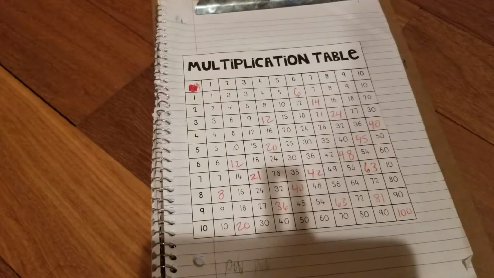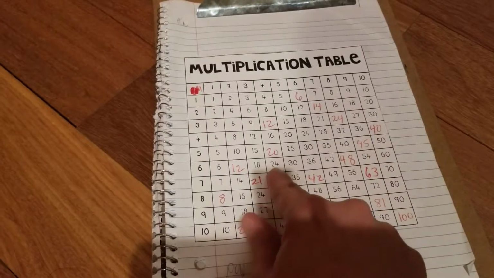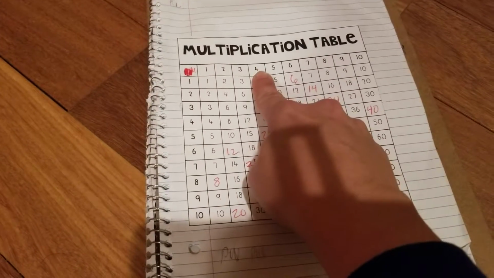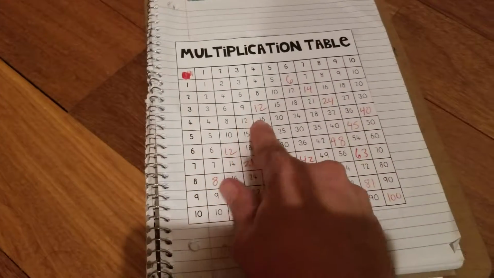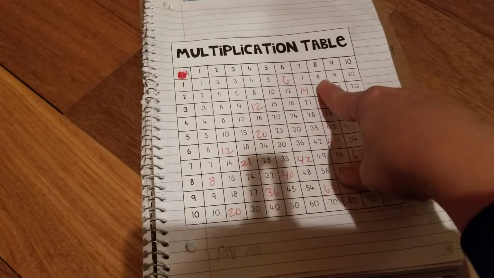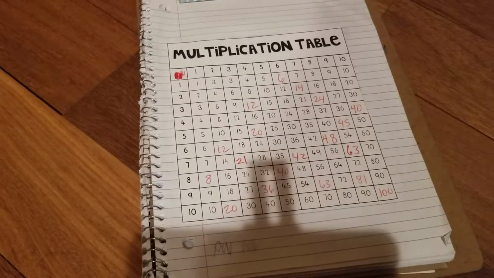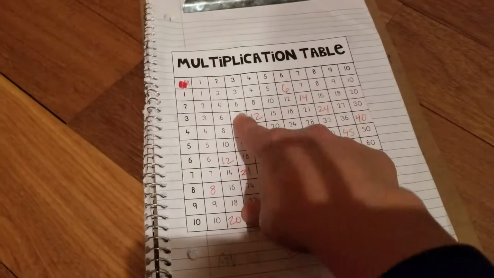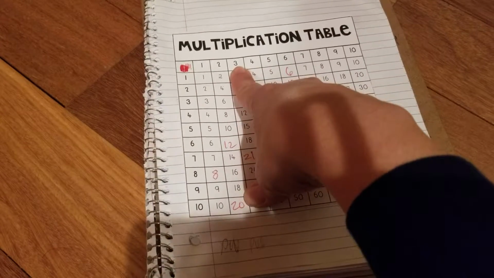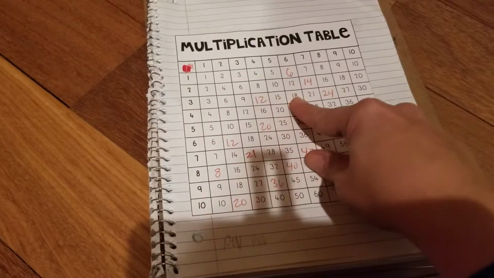Let's do 32 divided by 8. Go to the 8s, find 32, and go straight up. You'll see the answer is 4. Now 32 divided by 4, go to 4s, find 32, go straight up. The answer is 8. 18 divided by 6, go to the 6s, find 18. The answer is 3. 18 divided by 3, go to 18, go straight up.